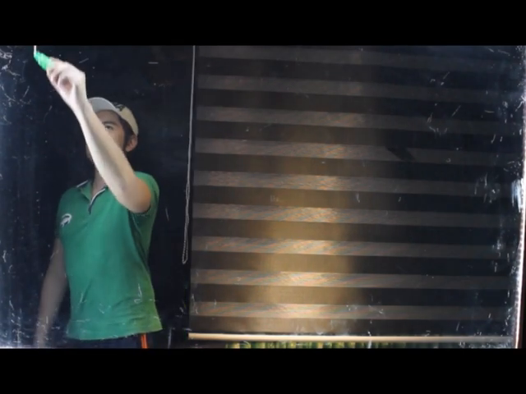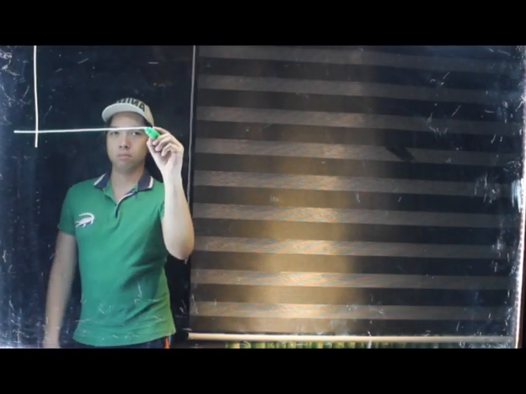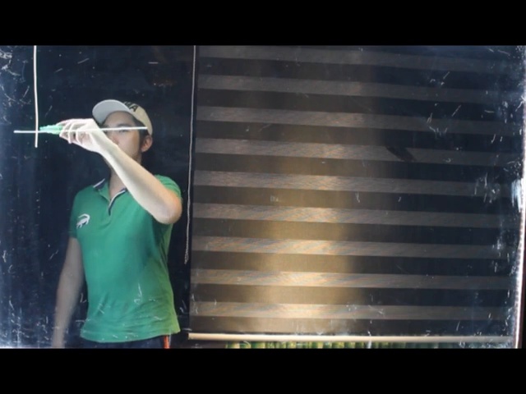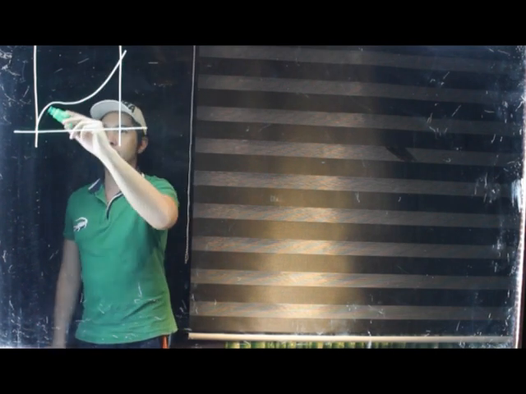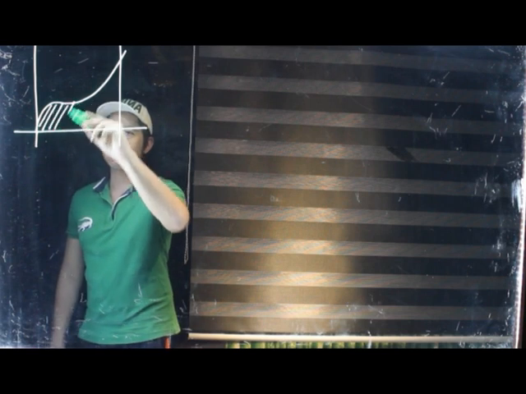What's up guys, Sir Gian here, and for tonight, I'm going to discuss how to find the area of a regular solid using integration. So suppose we have a certain function that is somewhat irregular in a curve, and you need to find the area of this certain region.